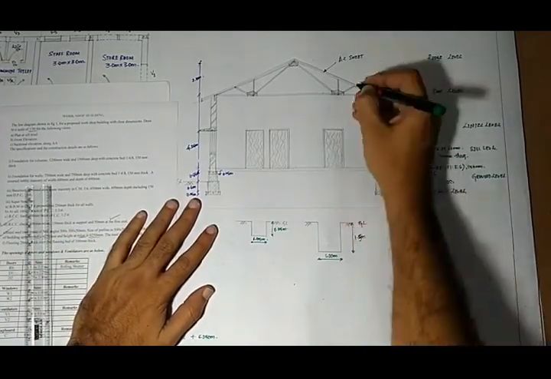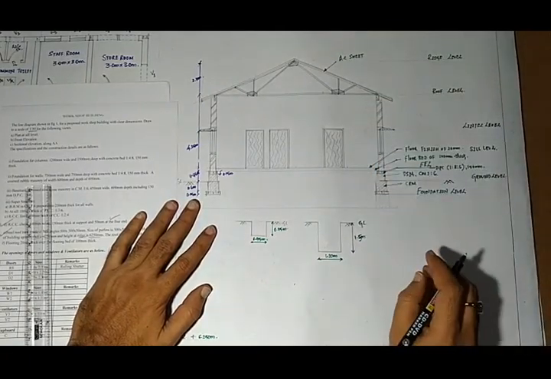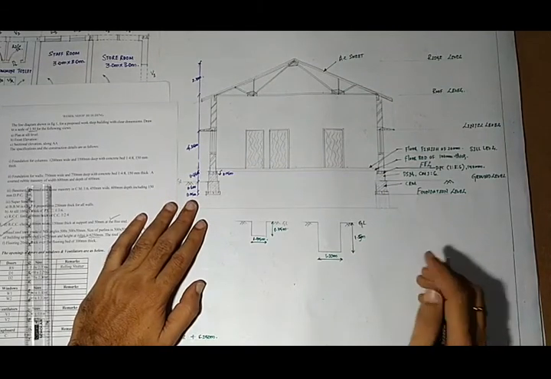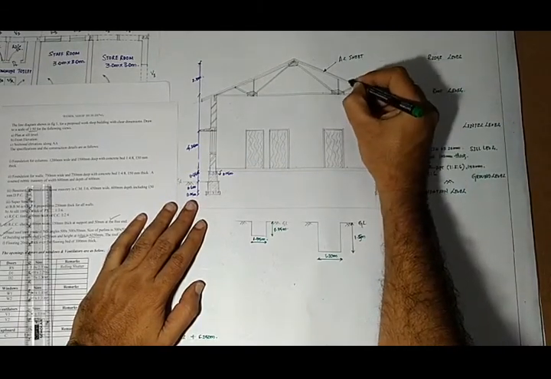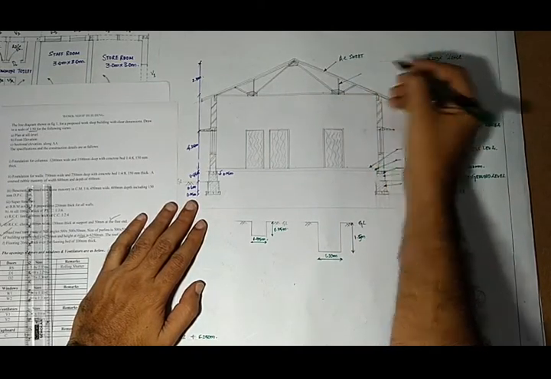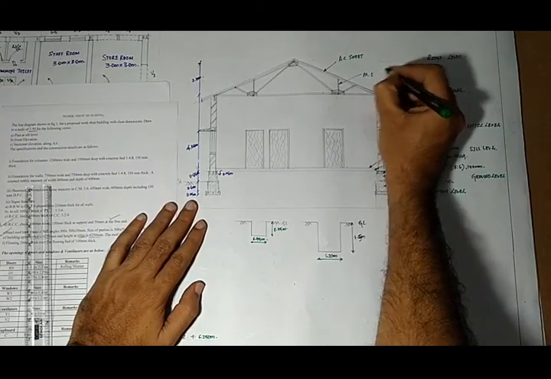And this truss is made up of a number of MS angles of size 50 into 50 into 5 mm. So we'll write like this. So these are the truss members. I will write this as MS angle.